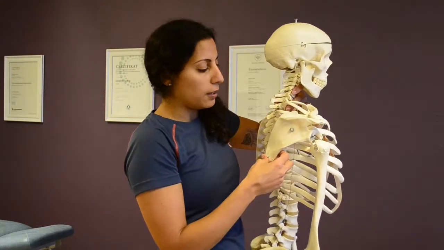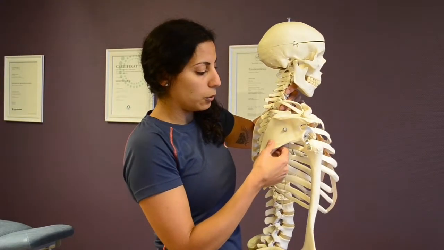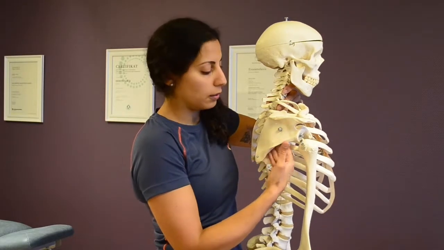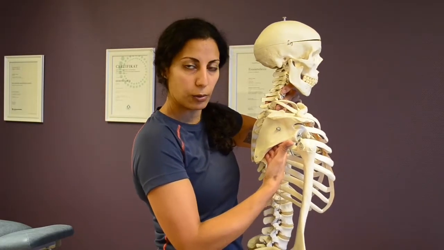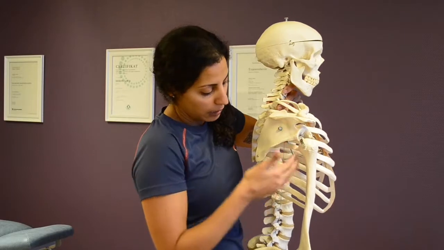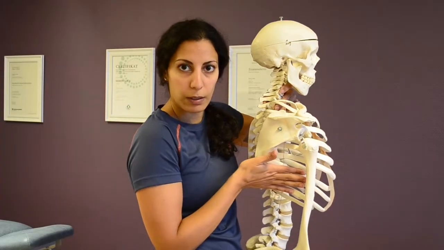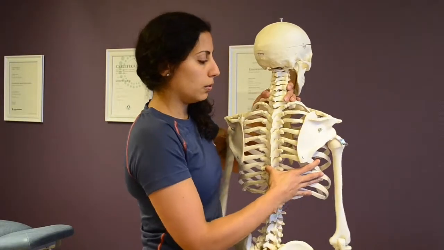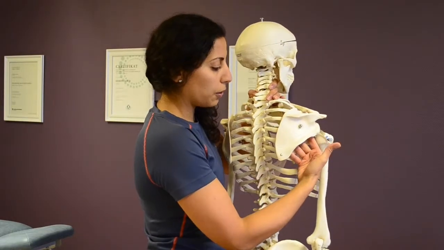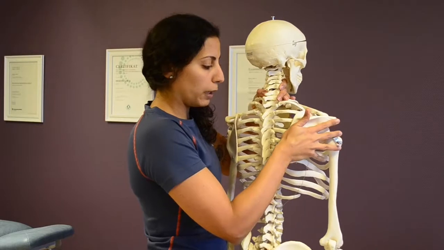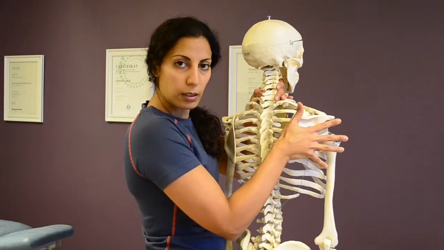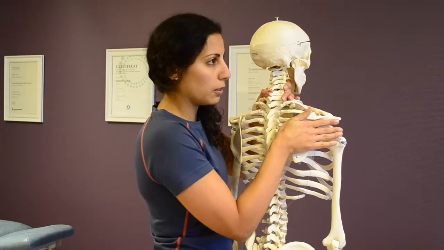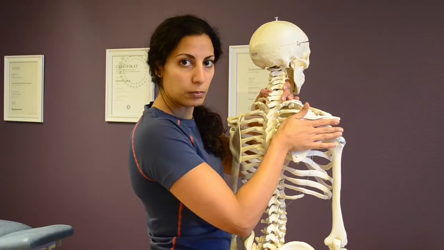Another key chain in stabilizing the shoulder blade would be the serratus anterior that originates from the inside of the shoulder blade and connects to the thorax. The serratus anterior works to keep the shoulder blade stuck like that to the thorax, so it doesn't wing out. Okay?